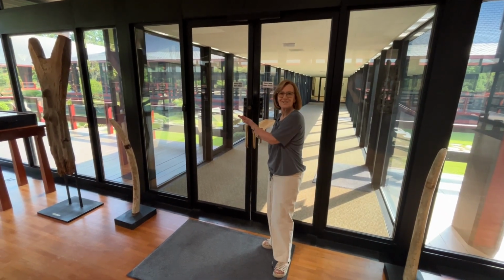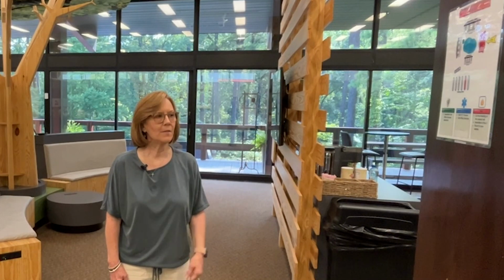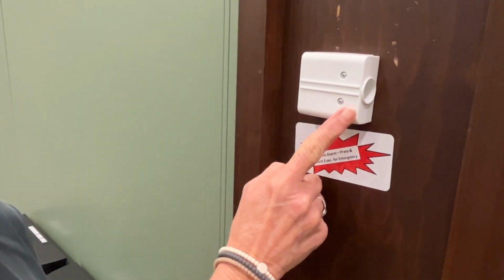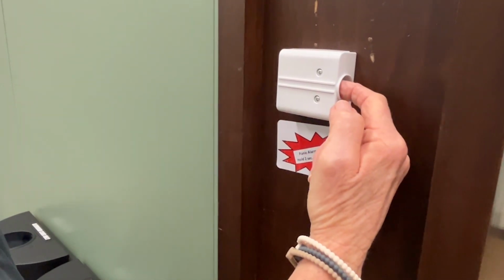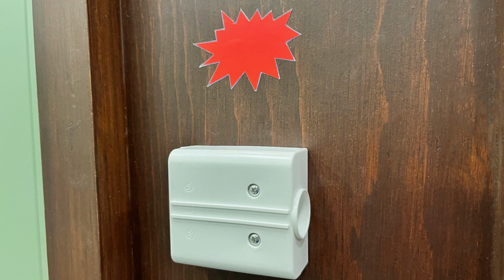Now, follow me to A2. Our next panic button is located in the canopy area. The panic button is on this column closest to the coffee station. Simply push the button located on the side all the way in. To do this, you'll have to depress the button a little more than an inch. Notice that the panic buttons are marked by a red splat. That makes it easier for you to identify.